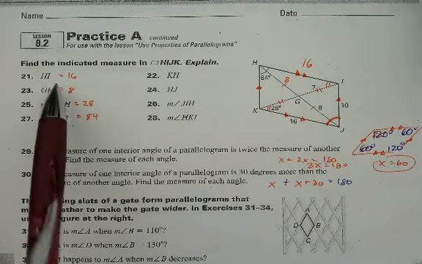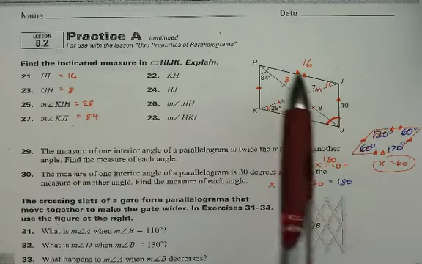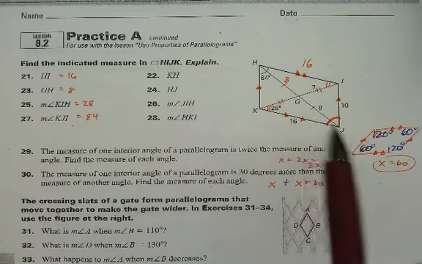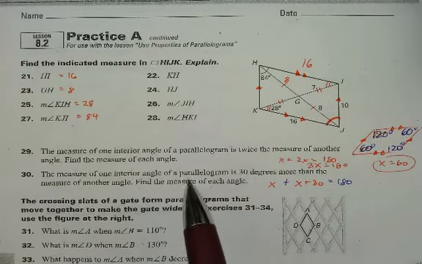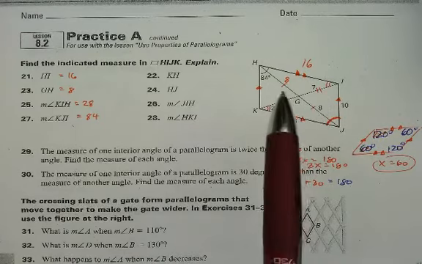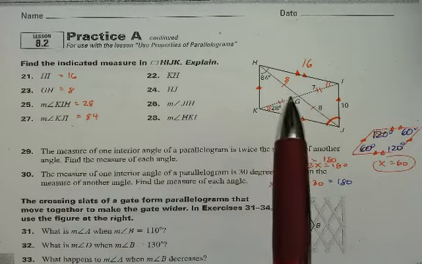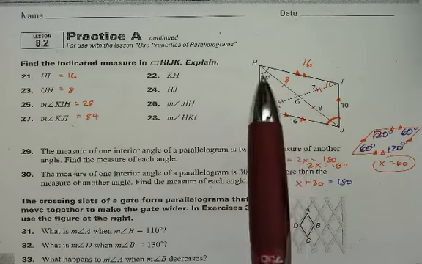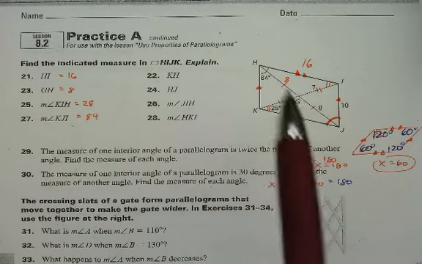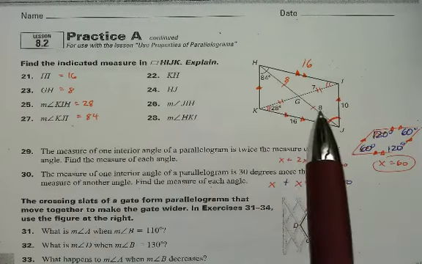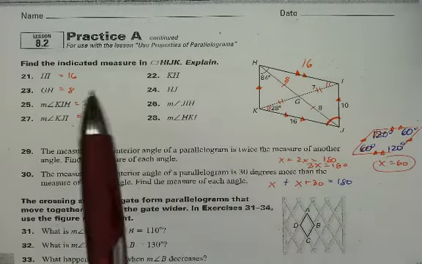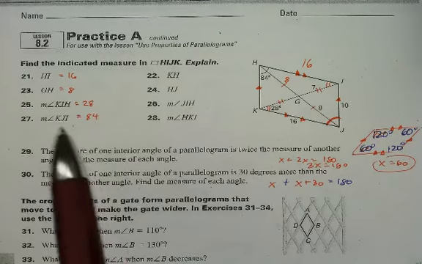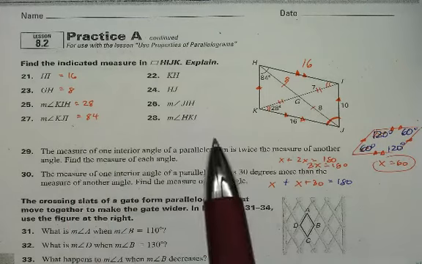So for number 21, H to I, how long is this top? Well, we know the bottom is 16, so the top is 16. Opposite sides are congruent. Number 23, G to H, how long is this piece right here? In a parallelogram, we know that the diagonals bisect each other. So if that's 8, that's 8. Diagonals bisect each other.